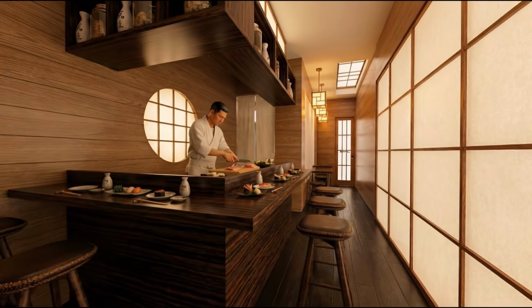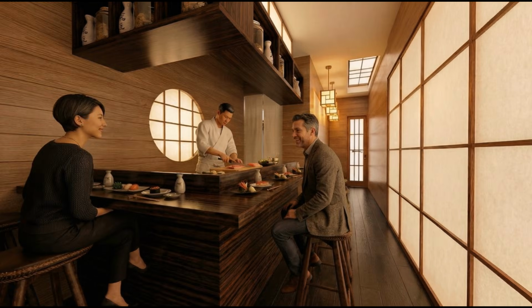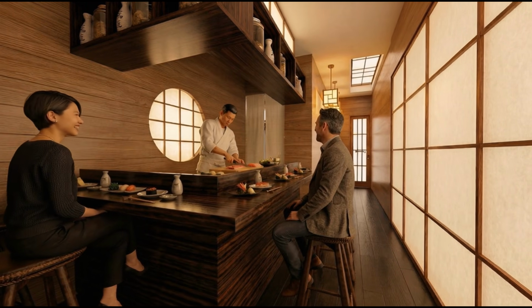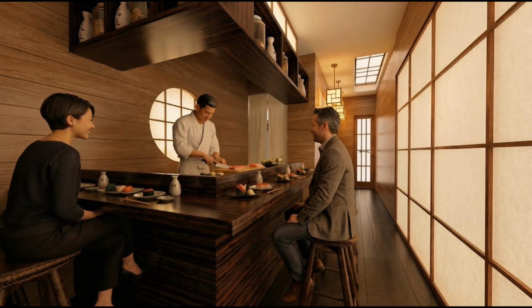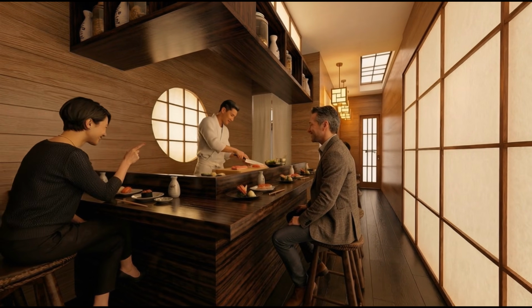Together, they create a calm and intimate sushi bar where the chef becomes the central focus of the space, turning the preparation of the food into part of the overall experience. And that's how we designed a sushi bar inside a 3-meter wide space.